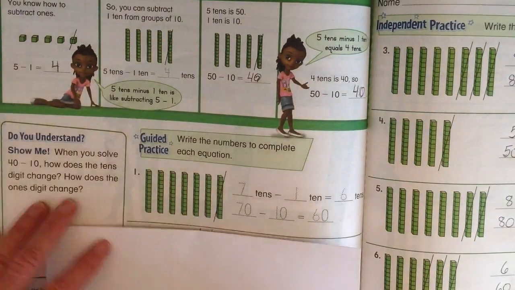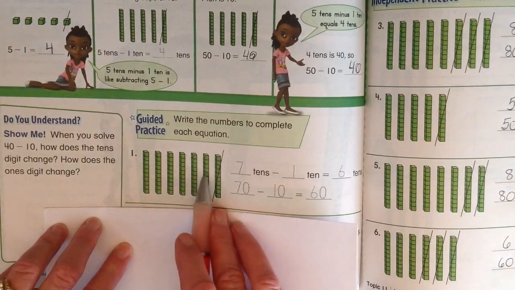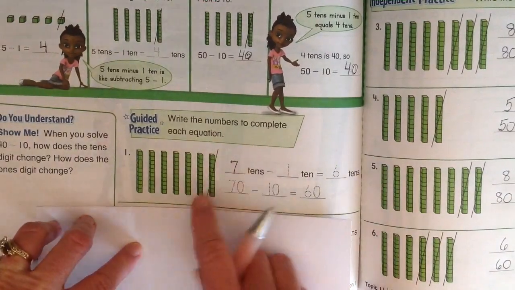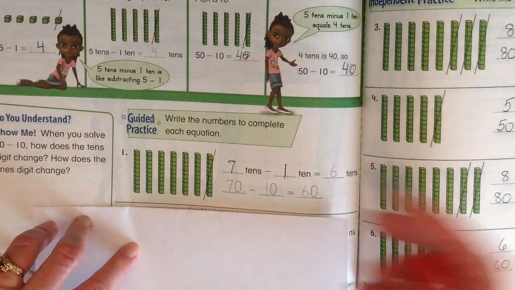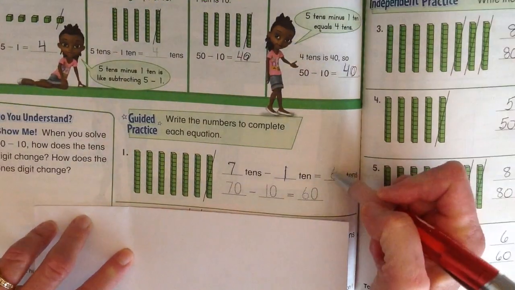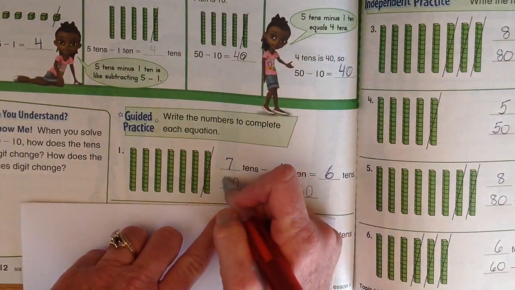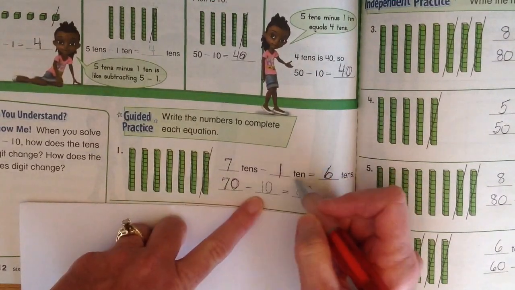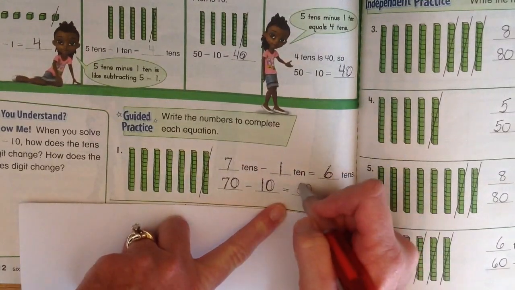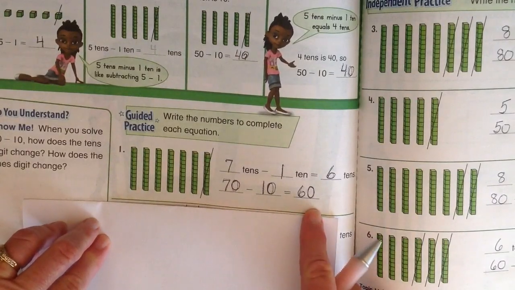So let's look at number 1. Number 1 starts with 1, 2, 3, 4, 5, 6, 7 ten sticks, 7 tens, and they cross off 1 ten. And then we're left with 1, 2, 3, 4, 5, 6 tens. And if we write those down in numbers, 7 tens is 70, minus 1 ten is 10, equals 6 tens, which is 60. So 70 minus 10 equals 60.